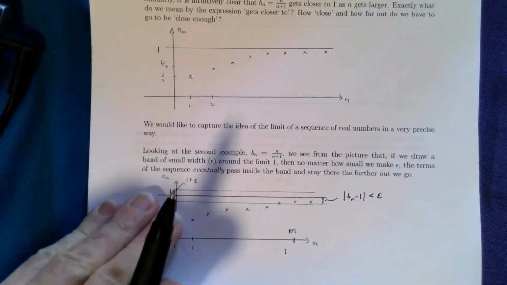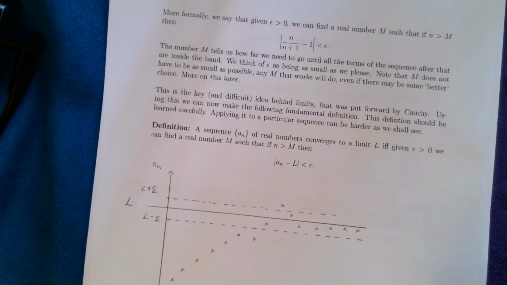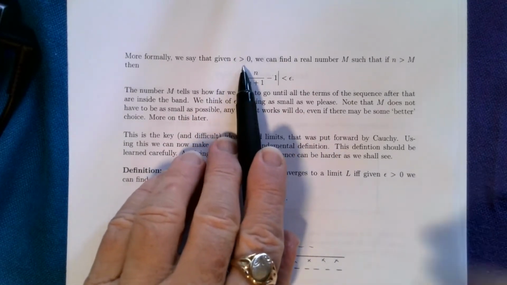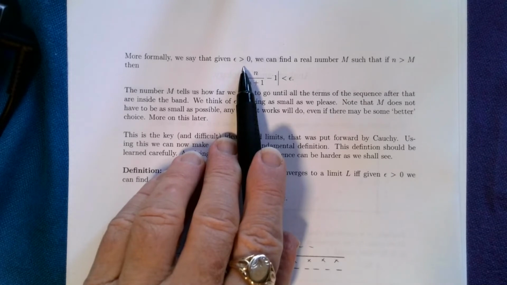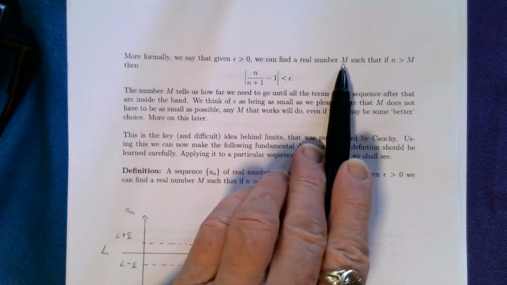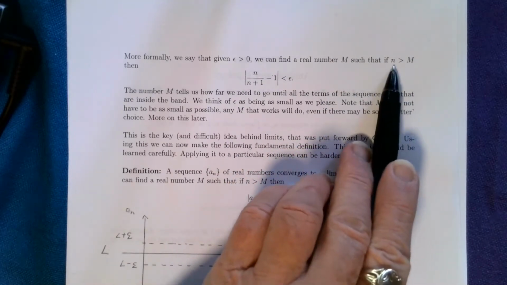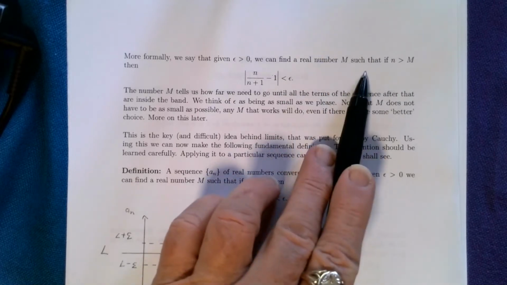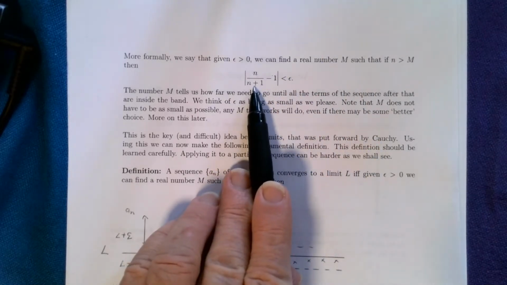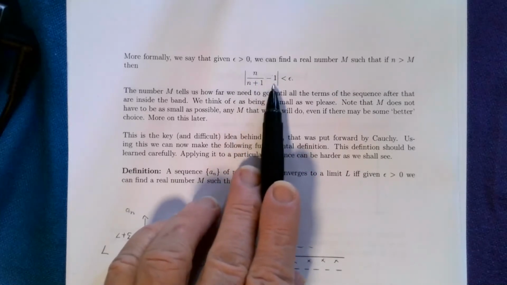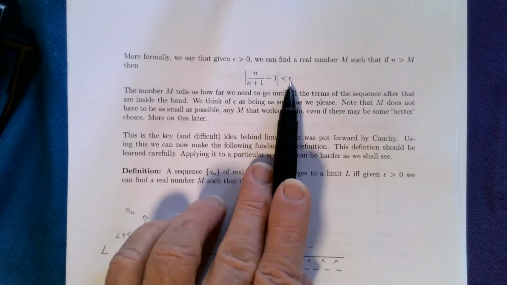Now I'll write all that down formally, but keep the picture in mind as we discuss this. So here is a more formal way of writing what we've just been saying. We say that given epsilon bigger than naught, that is, I tell you how wide the band is, we can find, and we have to explicitly find it, a real number M, so that if I go past that point, if I take my n to be bigger than capital M, then the crosses are all inside the band. That means the difference between the sequence value and the limit, the distance between the two, that's the absolute value of the difference, has to be less than the width of the band.